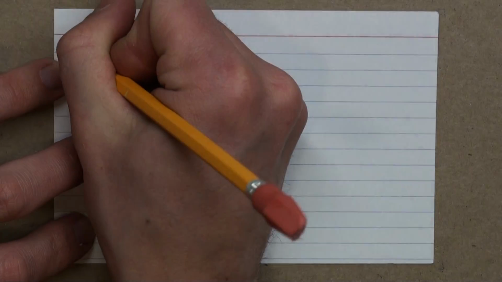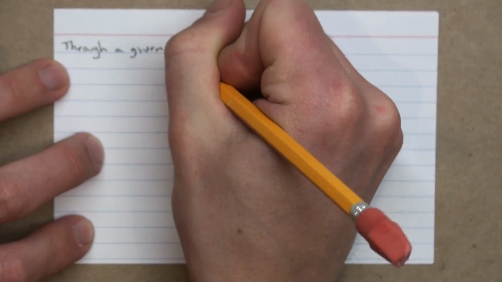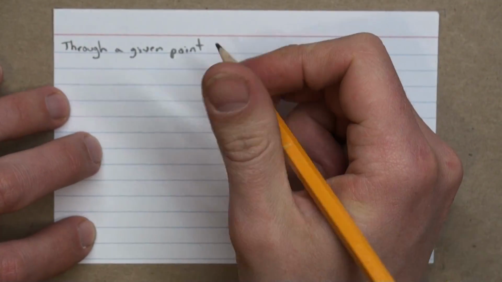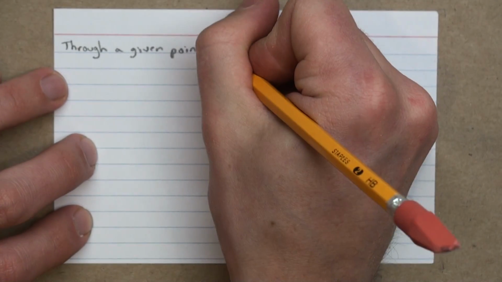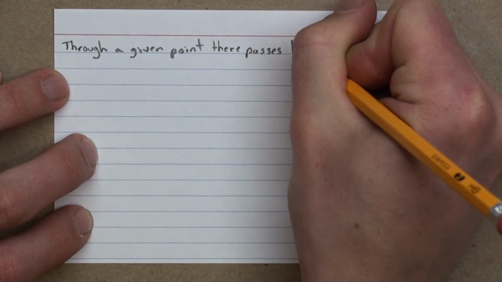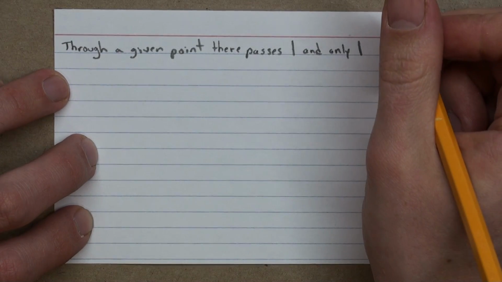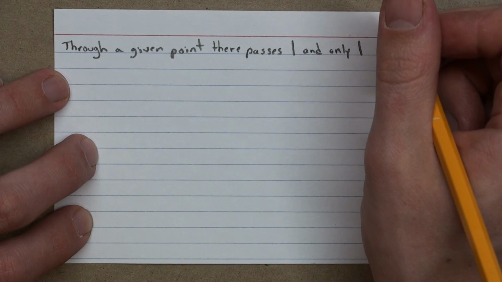Let's go to the next one. Okay, give me a second. Through a given point, there passes one and only one line perpendicular to a given plane.